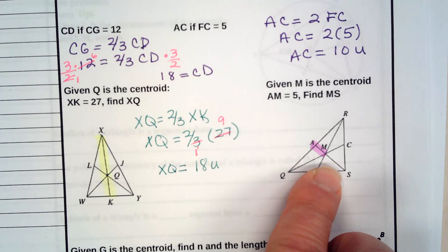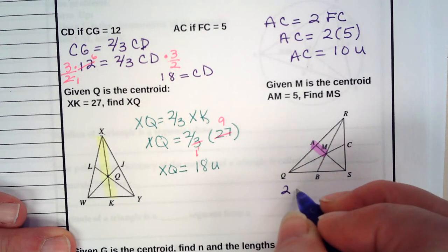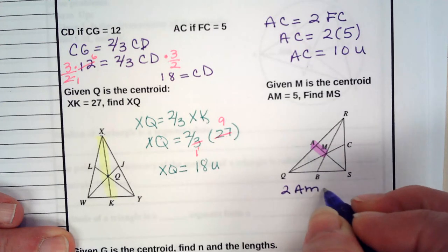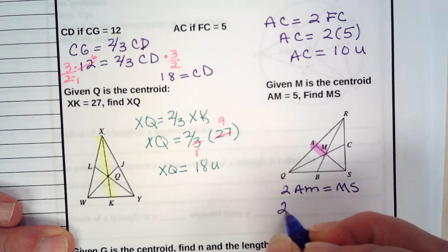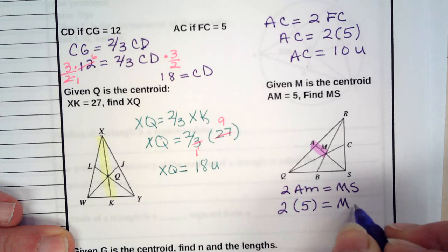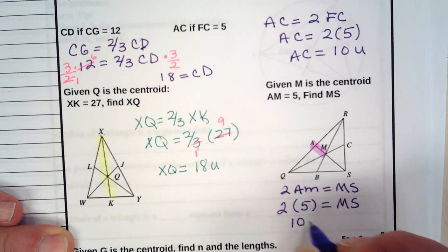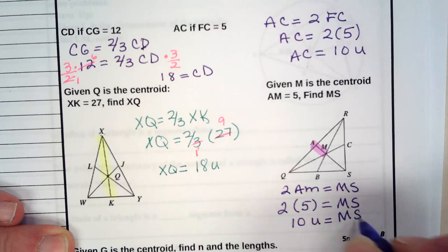You multiply it by 2. So 2 times AM will give me MS. 2 times 5 will give me MS. 10 units is the length of MS.